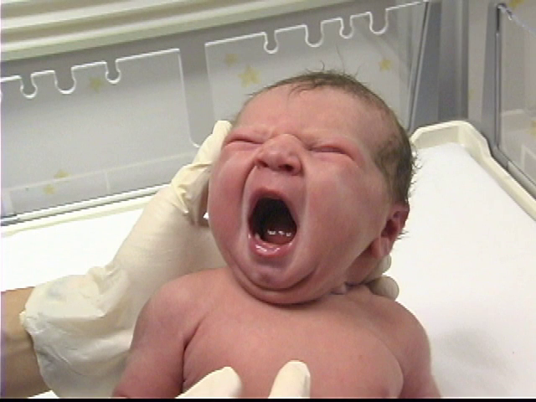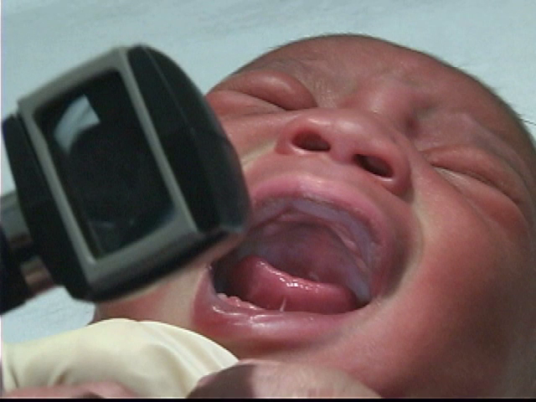Because crying or yawning is the neonatal equivalent to an older cooperative patient saying "ah," observe the elevation of the soft palate, cranial nerves 9 and 10, when the opportunity presents itself. Note the shape and position of the uvula. Inspect the oropharynx for any masses or lesions.